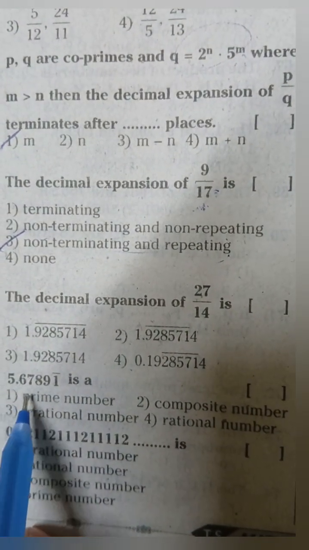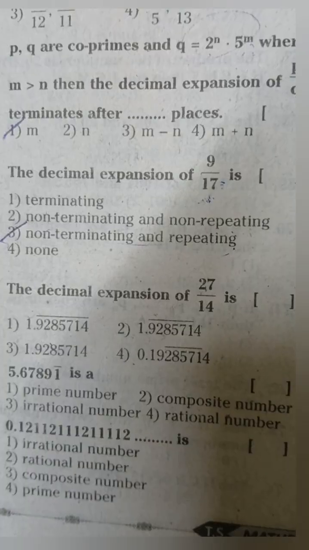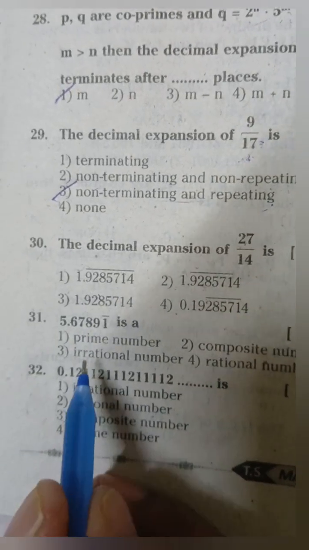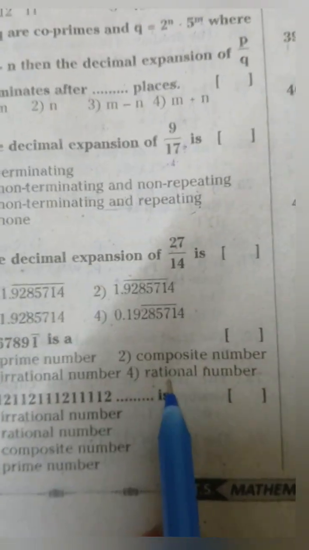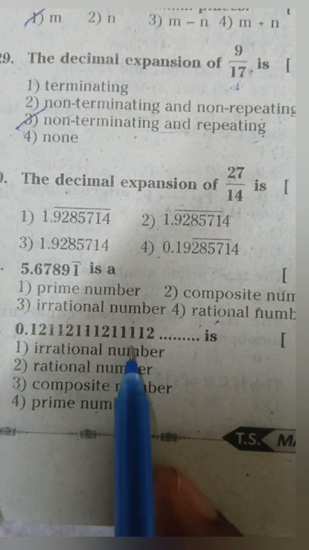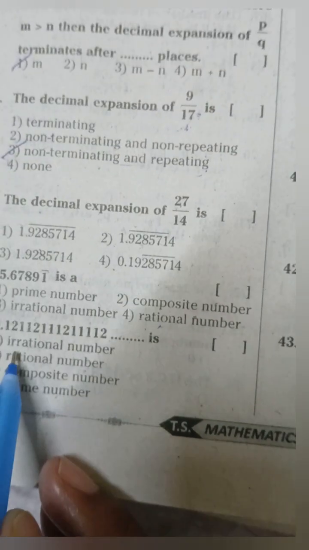Now see this. 5.6789 bar is which number? It is a rational number because it is repeating. Non-terminating repeating comes under rational itself. So rational is the answer. 0.121112112 is given here. See, that means it is not repeating and non-terminating. That's why it is an irrational number.